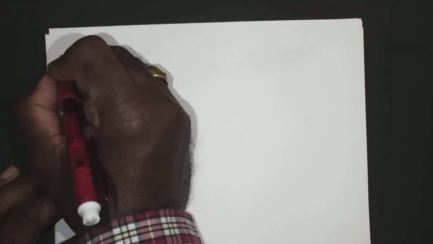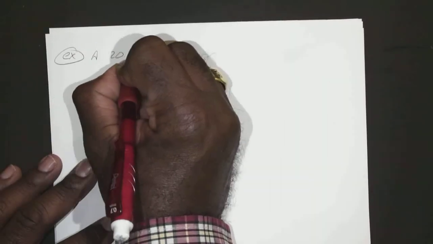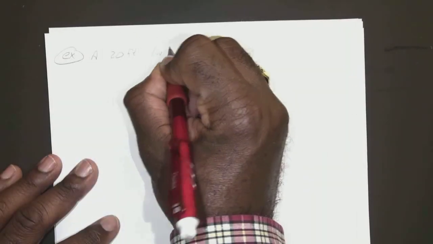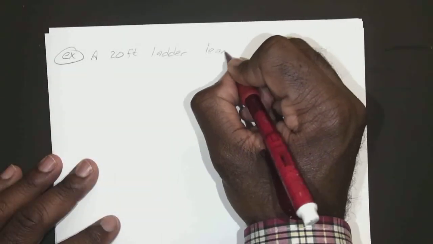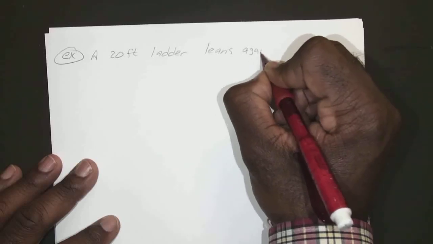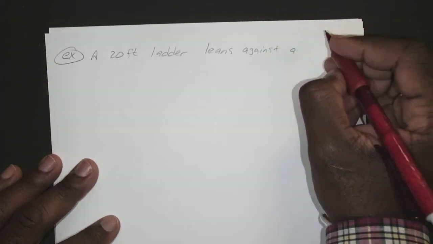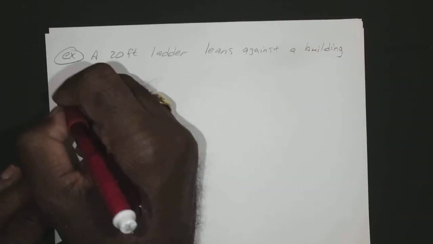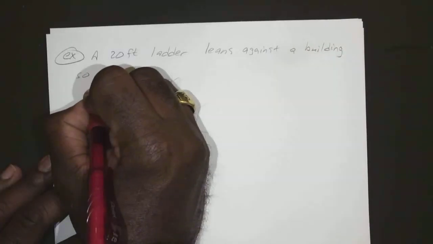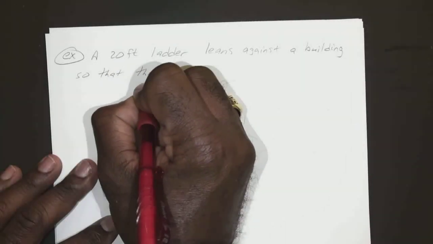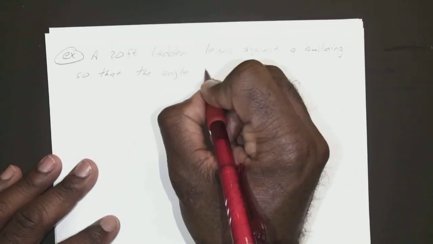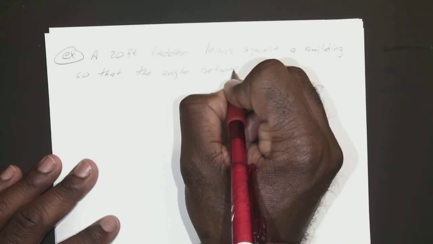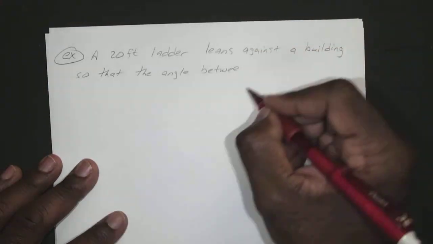Okay, so let's say, for example, a 20-foot ladder leans against a building so that the angle between the ground and the ladder is 72 degrees.